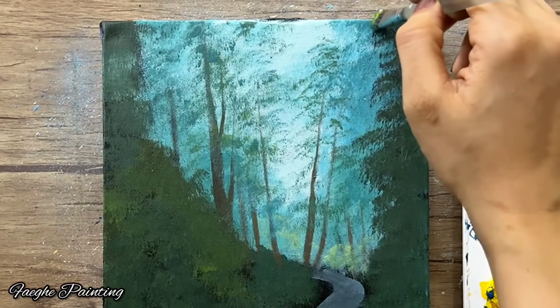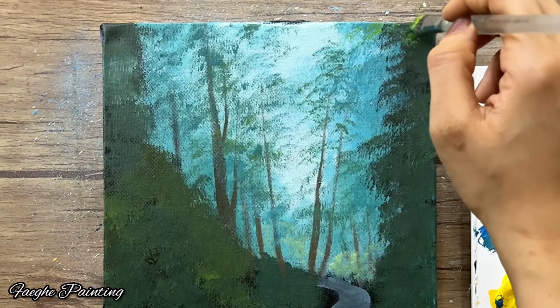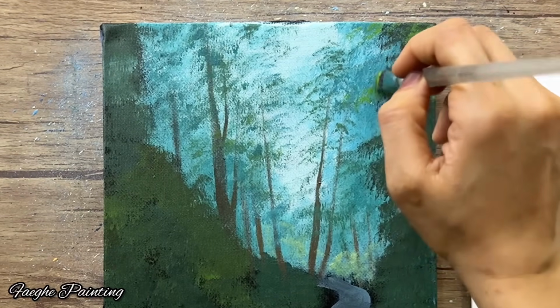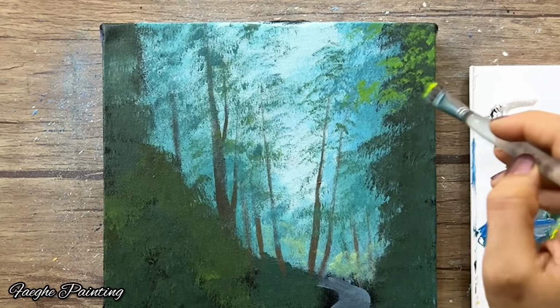Next, I return to the trees and foliage along both sides of the road. Using gentle, controlled brushstrokes, I begin adding lighter green highlights over the darker background.